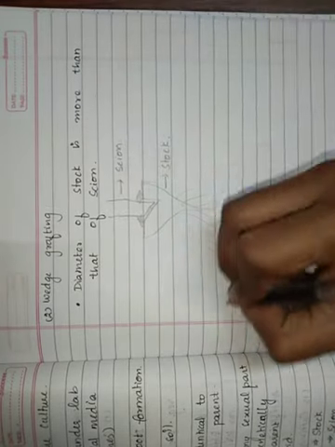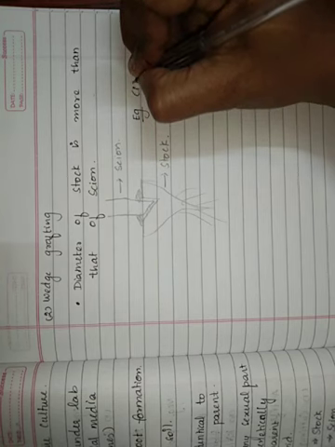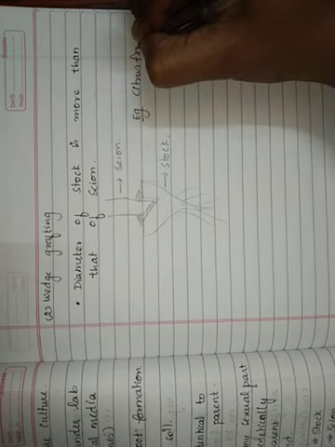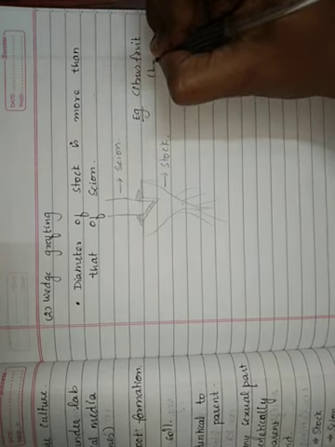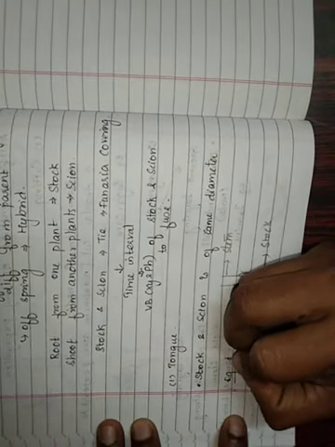And I forgot to tell you the examples. The example for wedge grafting is commonly done in citrus fruits, most common in lemon. And in case of tongue grafting, the most common example for tongue grafting is going to be rose.